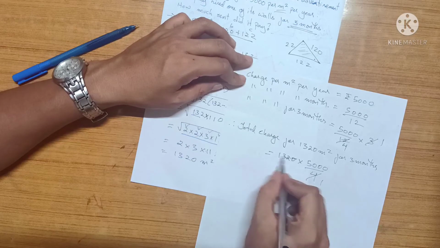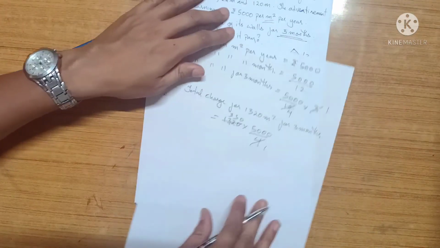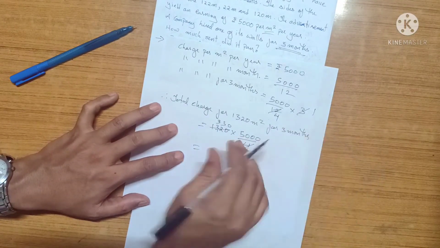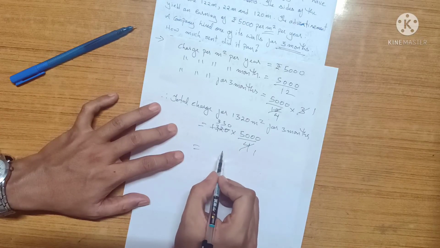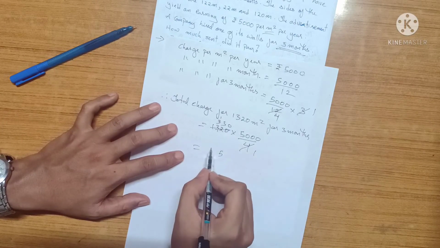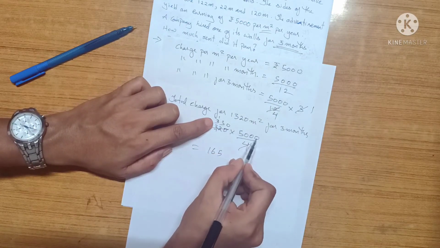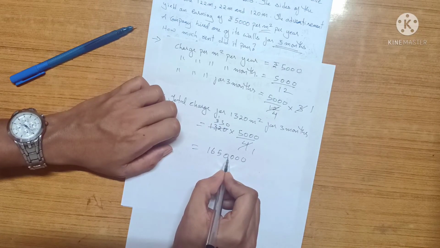So 4 1s are 4, 4 3s are 12, 0. See how easy it becomes to multiply. You can literally cut this, keep the answer, and then multiply with this one also. Doesn't matter. 5 3s are 15, 5 1s are 5, 15, 16, 165 when you multiply the 3 and 5, and then there are 1 2 3 4 zeros, 1 2 3 4 zeros.